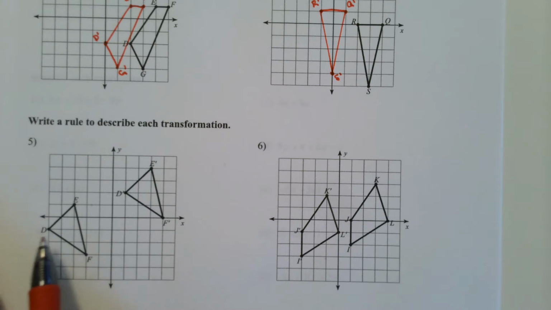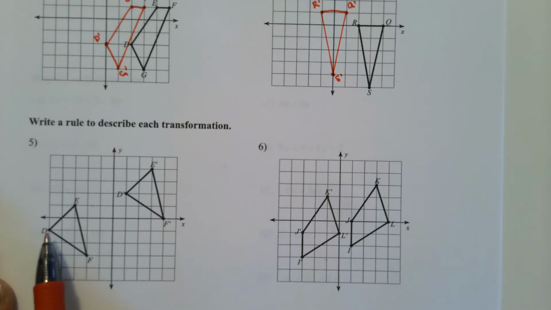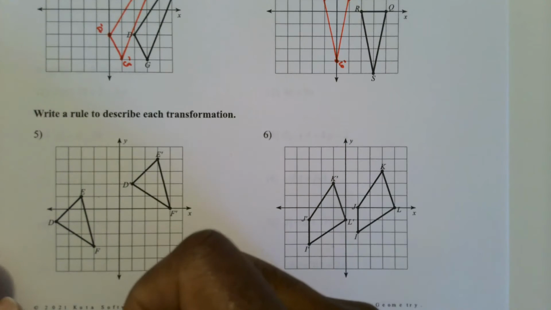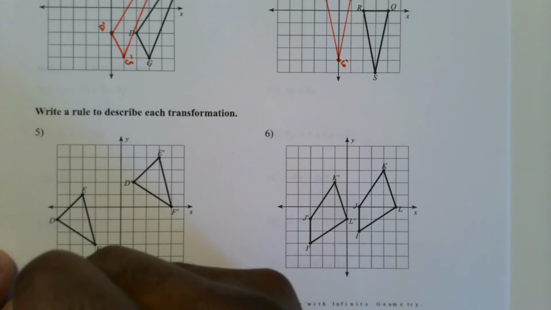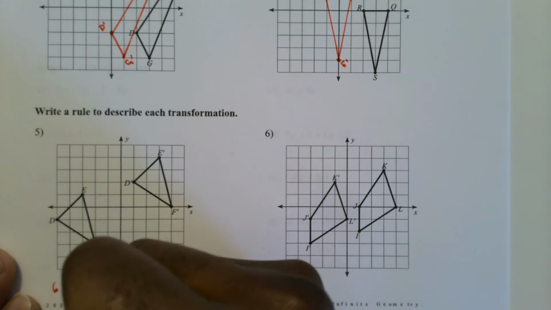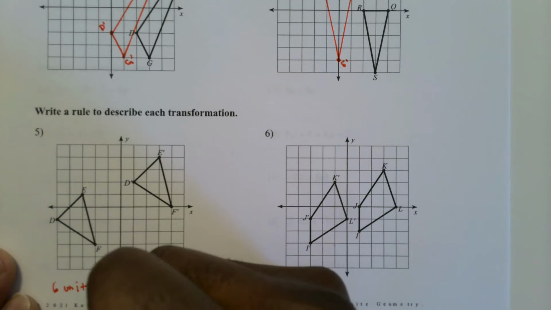So let's go ahead and identify the rule with D to D prime, okay? So we can see here from D to D prime, we have to move to the right 1, 2, 3, 4, 5, 6 units. So we got 6 units to the right. Let's go ahead and write that down before we forget it. Okay, 6 units right.